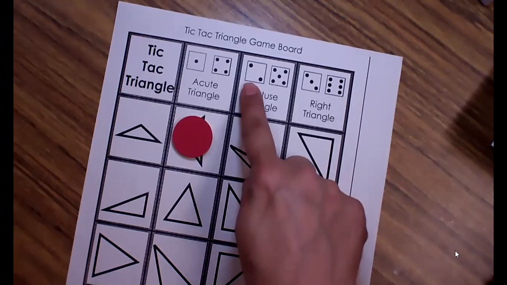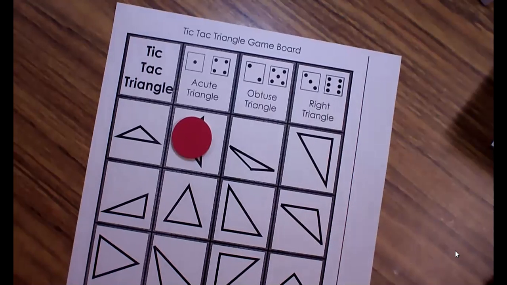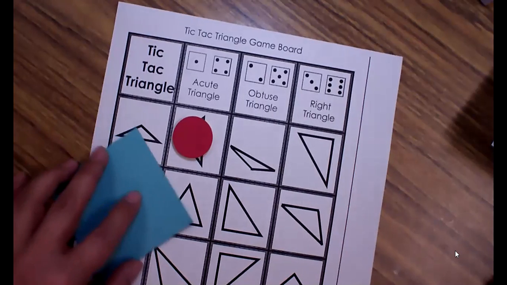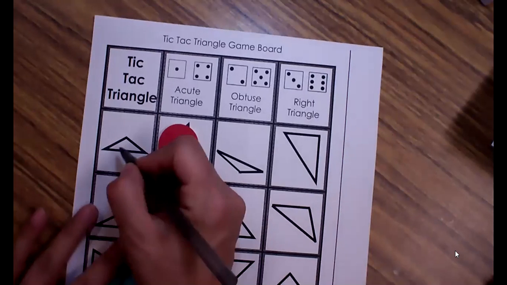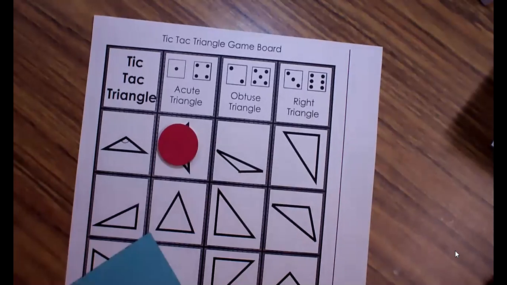So I see a 2 right here. And my partner is looking for an obtuse triangle. Obtuse. So obtuse has to have one angle that's greater than 90 degrees. If I start here and look at this angle, looks like this angle is very wide. It's wider and greater than 90 degrees. So that is obtuse. And they would put a counter right there.